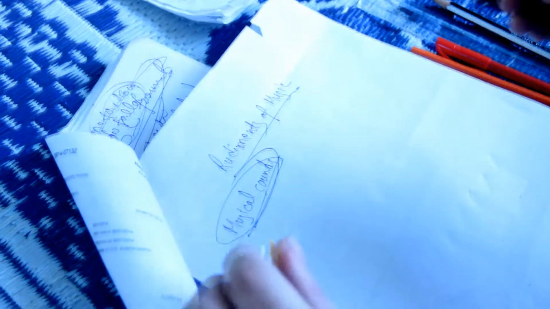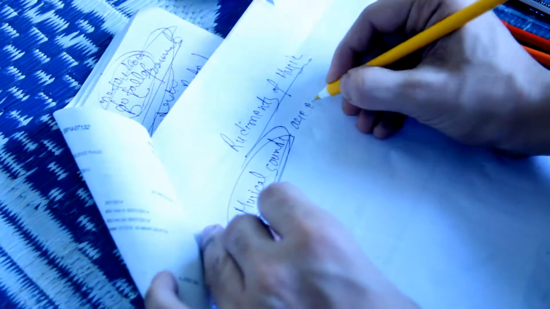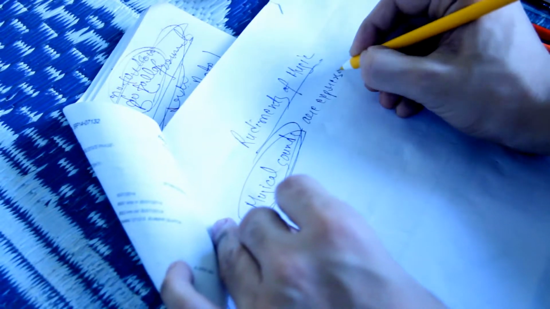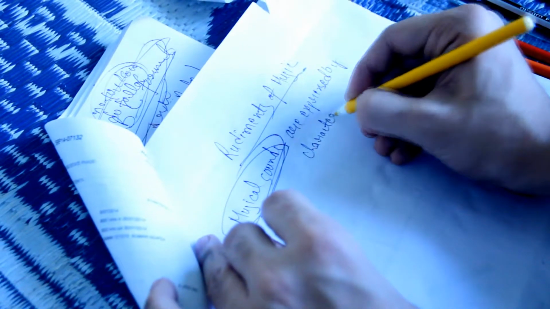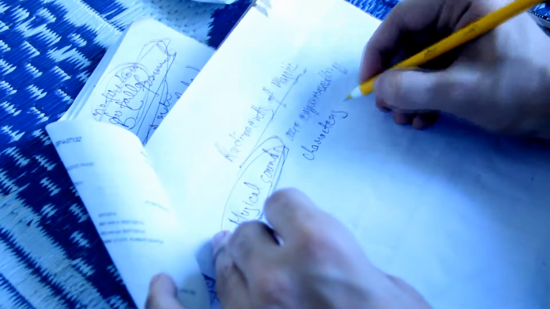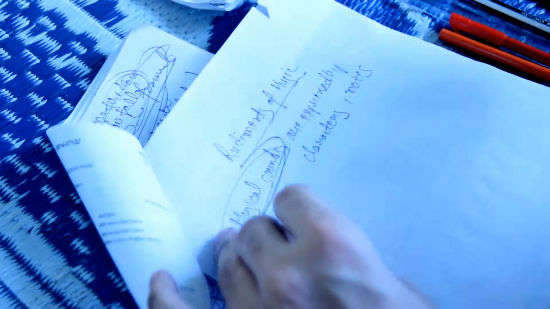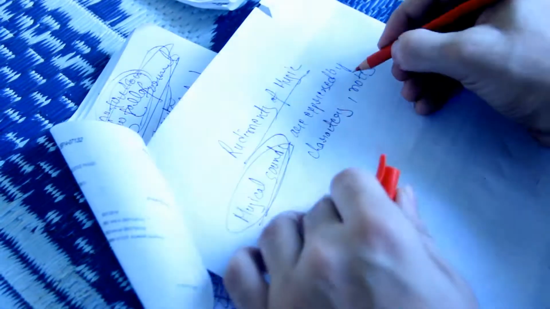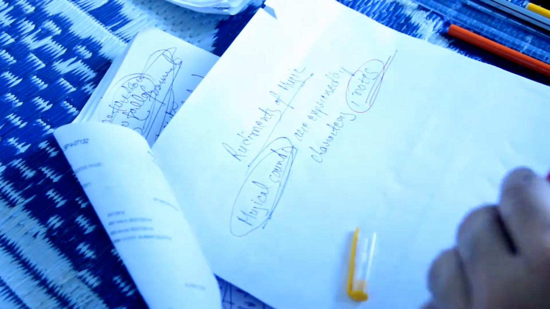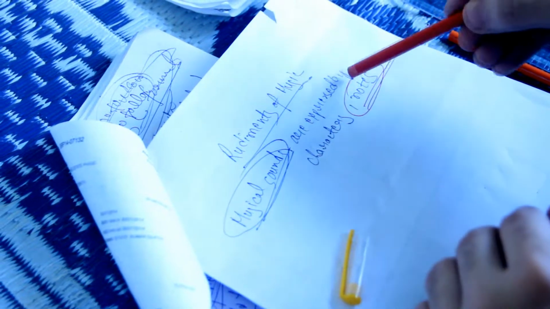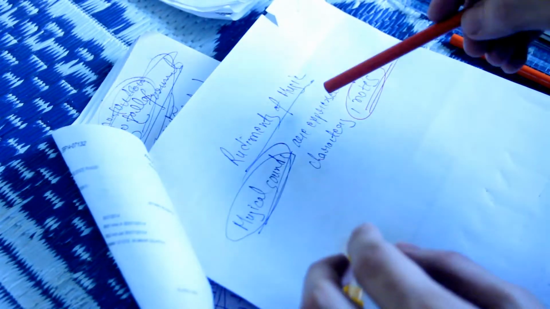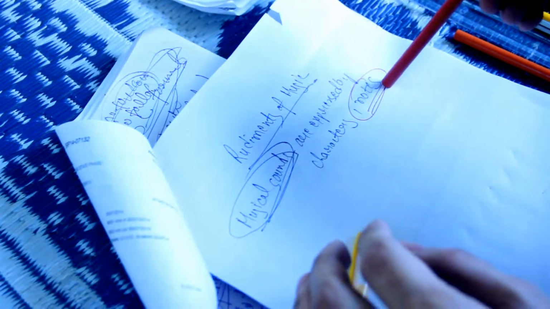These musical sounds are expressed by characters, and these are called notes. So you get a term here, notes. We are expressing these musical sounds in terms of notes. Musical sounds are expressed by characters called notes.